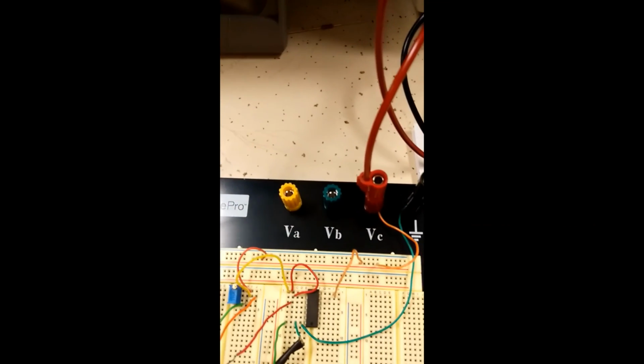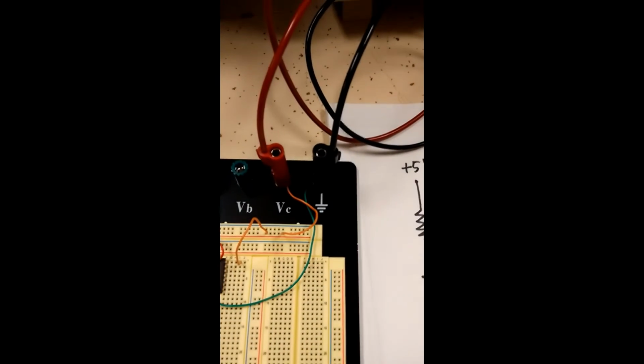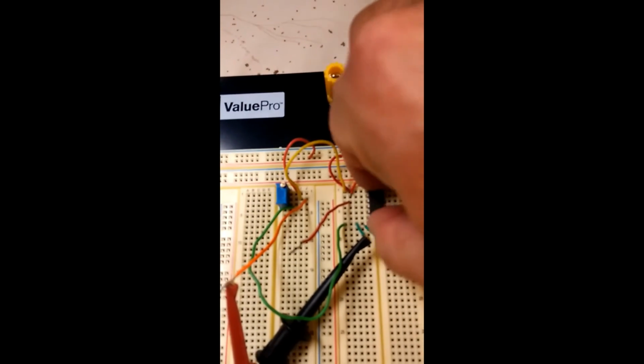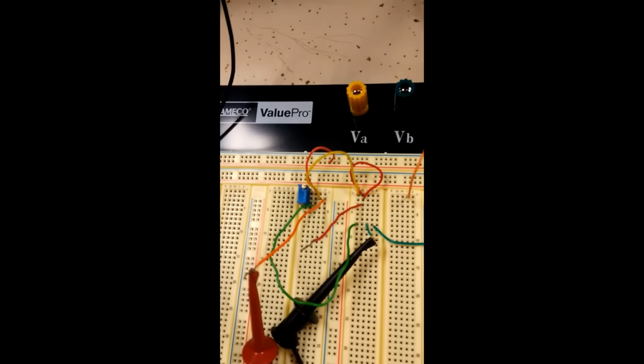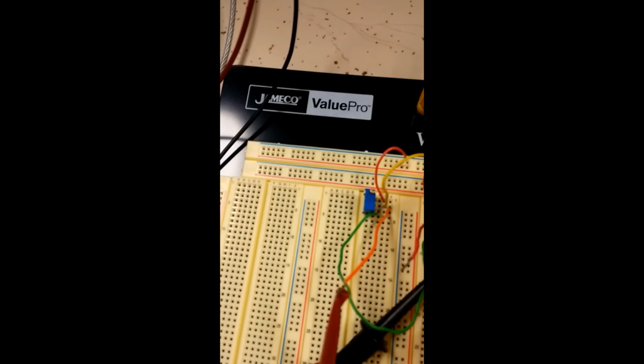I need to make sure it's 7400. All right, replace this. Turn off the power. And then this, 7400.